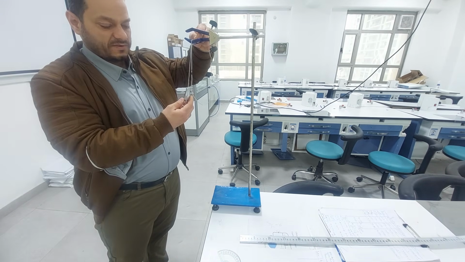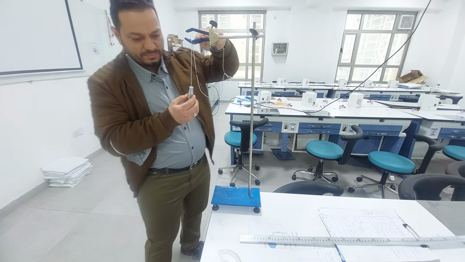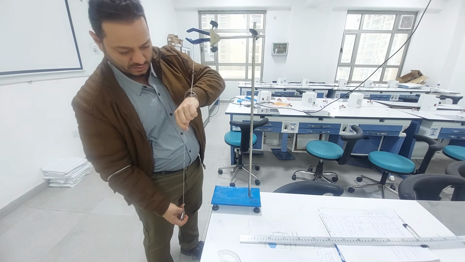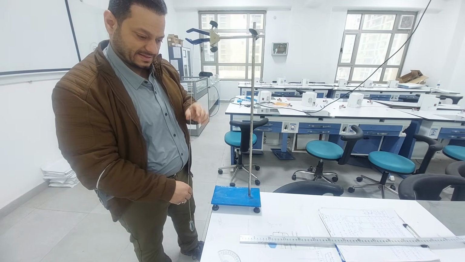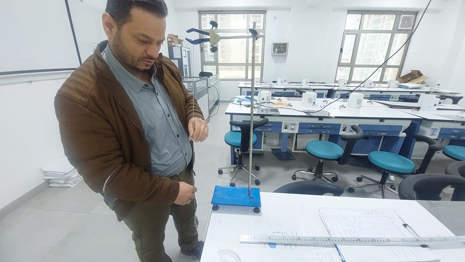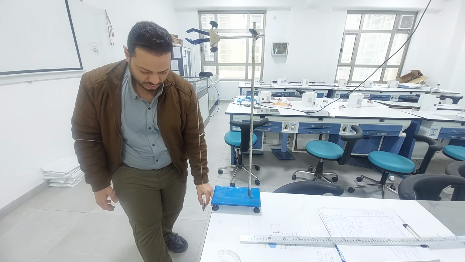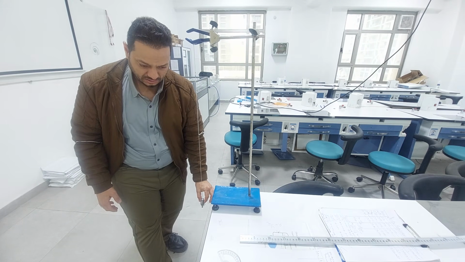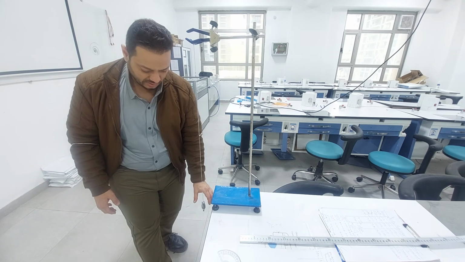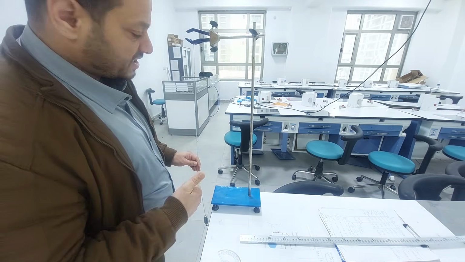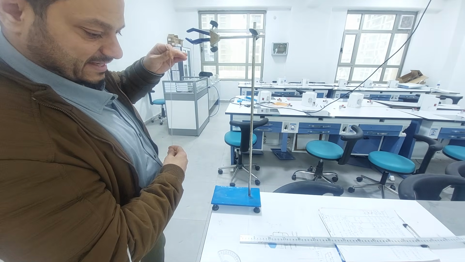Actually, when the length is 15, the time period will be smaller than when the length is increased. Let me show you: the same angle, but with a longer distance. That means the time period will increase when the length is increased.